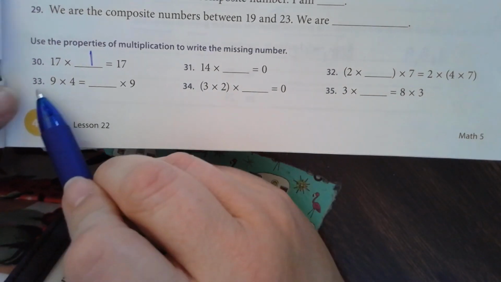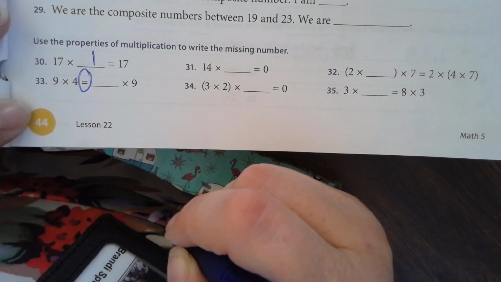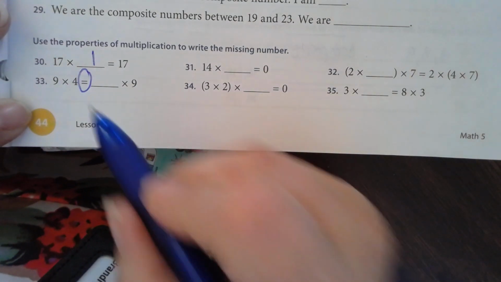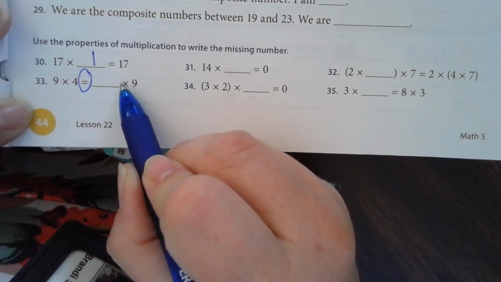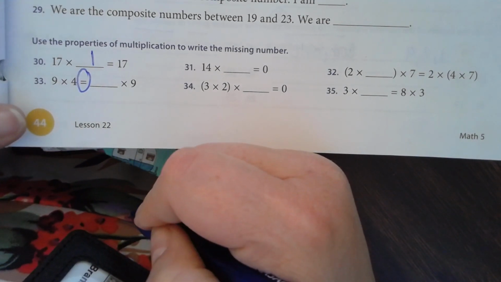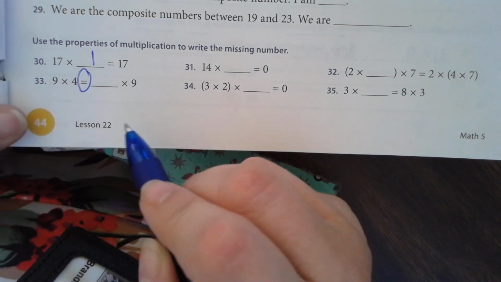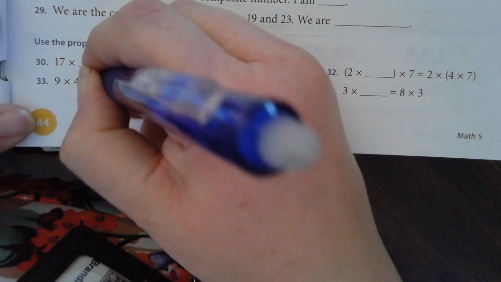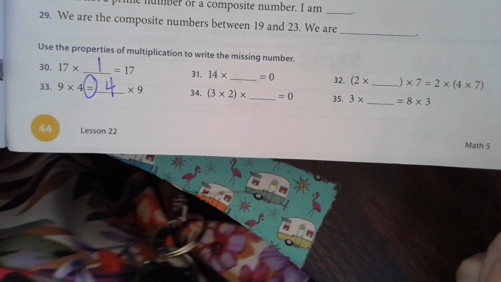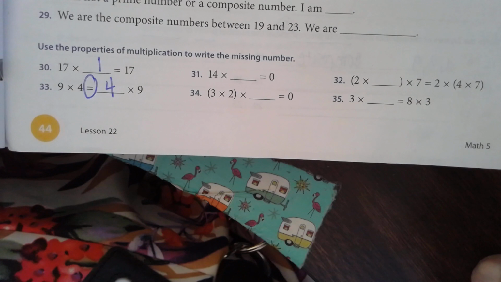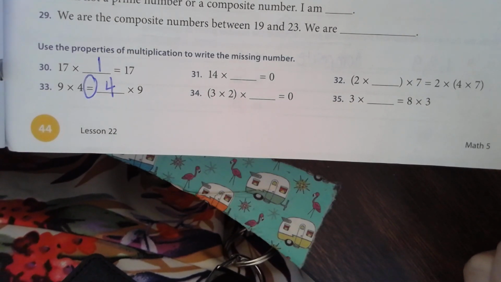Now, down here on 33, here's my equal sign. On one side, I have 9 times 4. On the other side, I have a blank times 9. What is missing on the right side that is on the left side, Allison, with an E? A 4. A 4 is correct. All right, so I want you guys to go ahead and get to work on this. We've got about 30 minutes for you to knock this out.